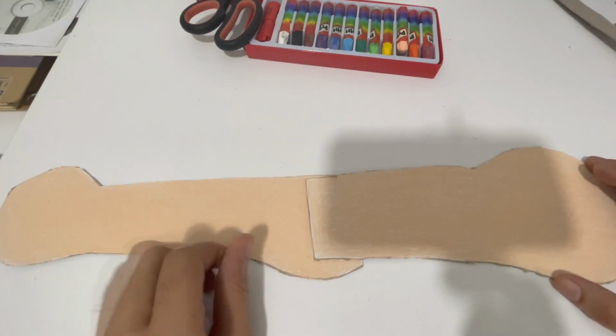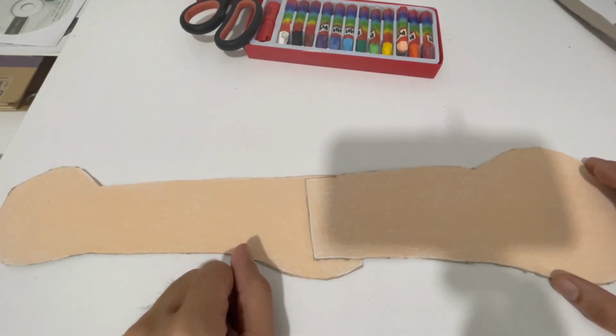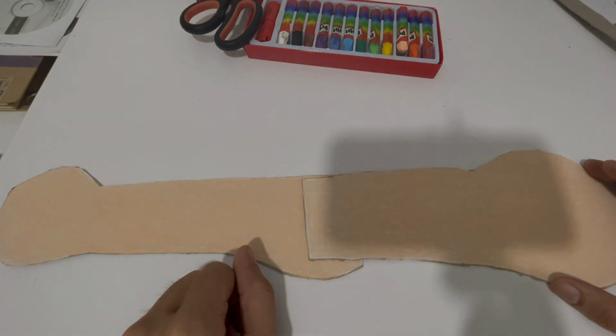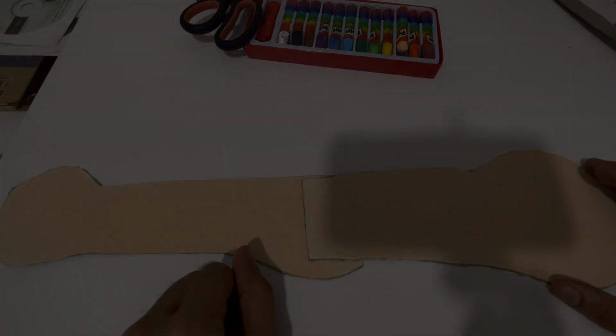Yes, my dear friend, in this lesson we created our arm. So now let's continue with our other lessons and create our other mechanisms.